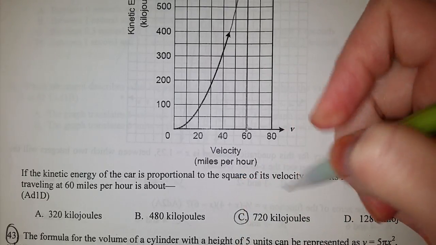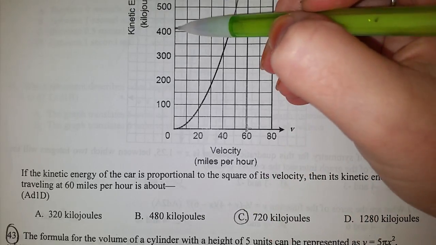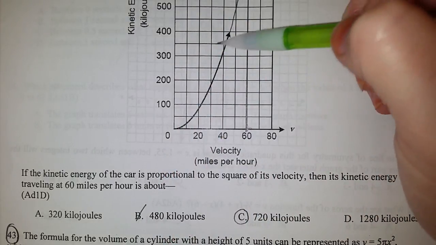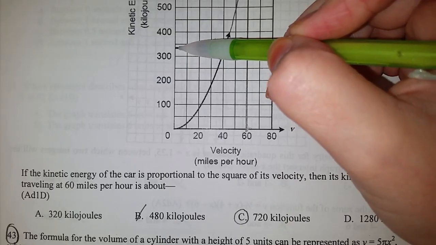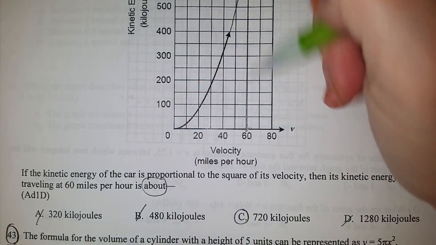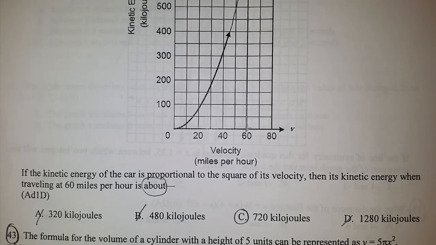If we're looking at 480 is about here, then we are approximately at 50 miles per hour, so that's definitely not an option. 320 is about here. That will get us to 40, so that doesn't make any sense either. And 1,280 kilojoules is a little bit too high. That's even all the way up here. So that's way too far. So D is not our answer either. And approximately, because they're saying about, which means approximately is not the exact number, it's approximately at 720 kilojoules.